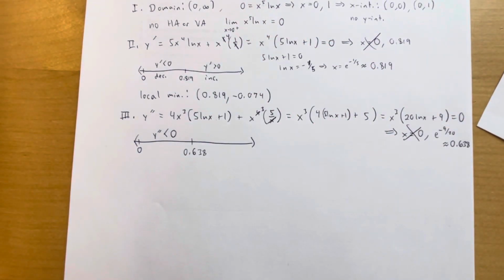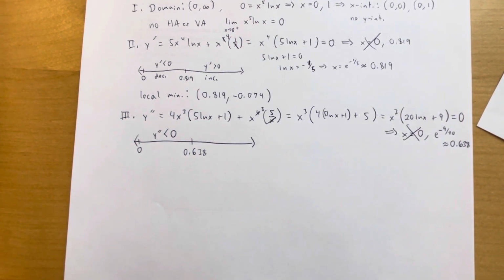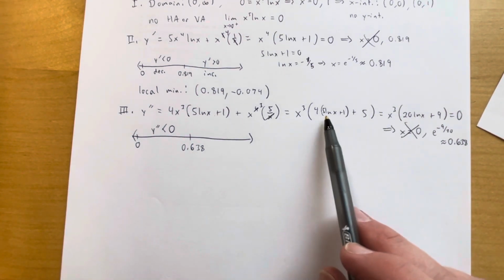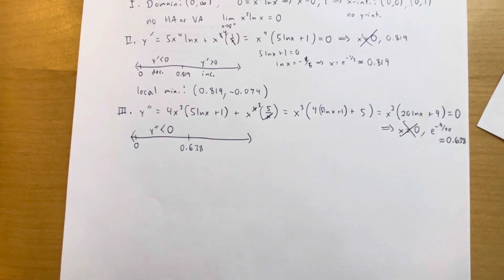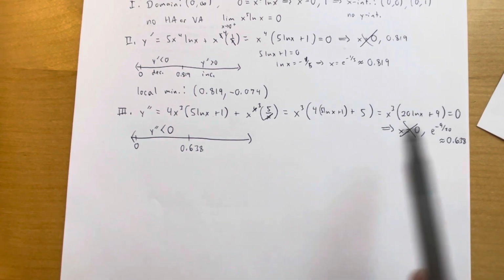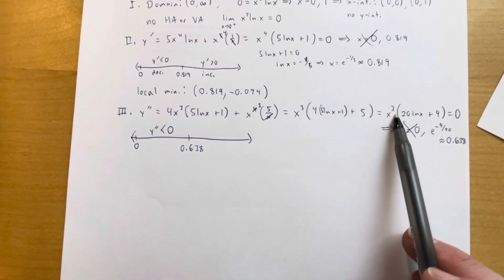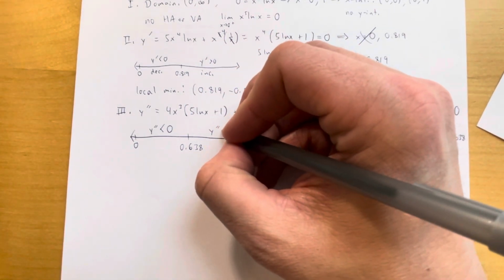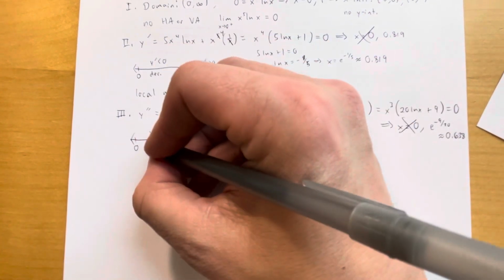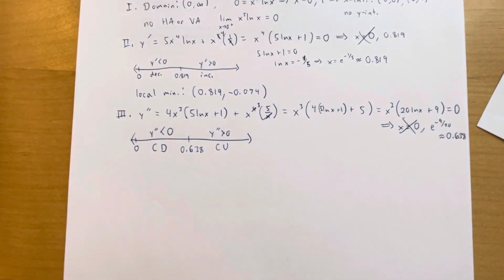Okay? Next up, I'm going to pick something larger than this, let's say 10, maybe, or in fact, because of the natural log in there, let's plug in 1. That's an easy number to work with. 1 is larger than this. Natural log of 1 is 0, plus 9, that's positive. And then 1 cubed is also positive. So positive times positive gives me positive. That means we are concave down here, but we're concave up there.